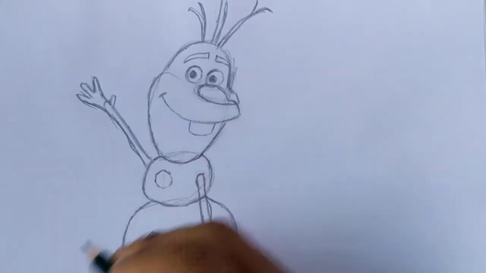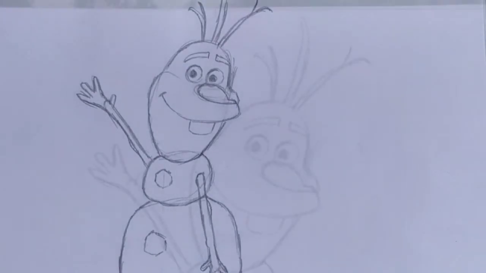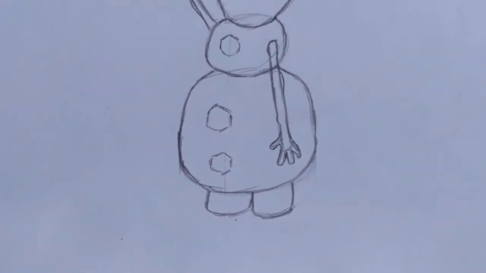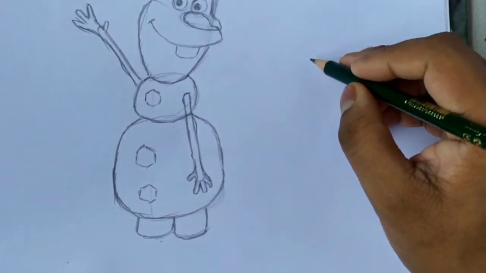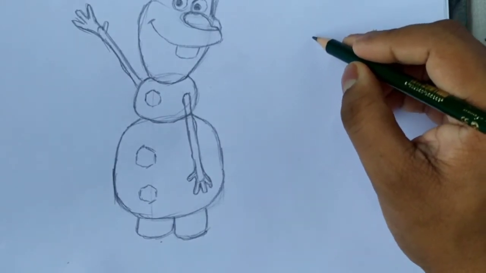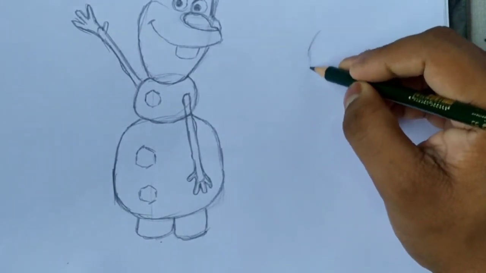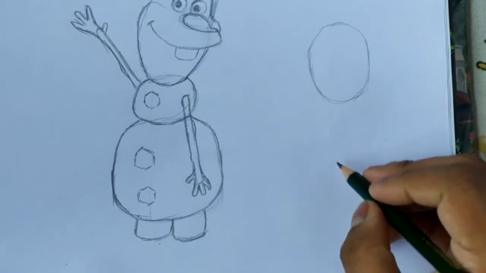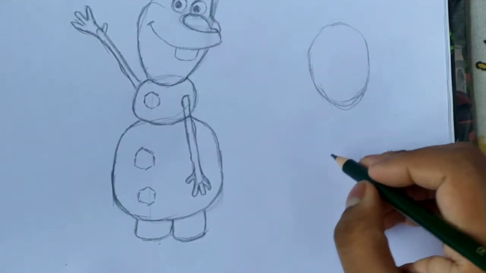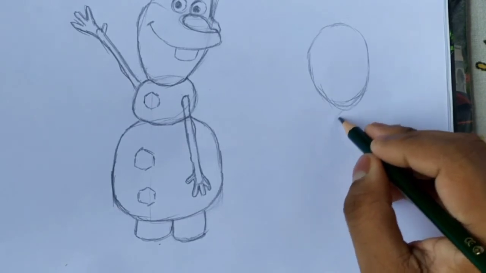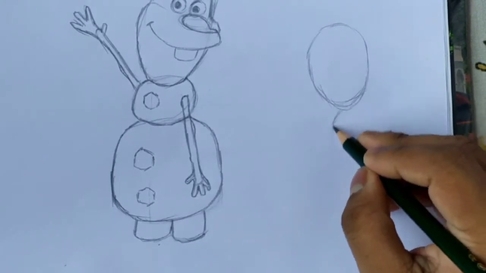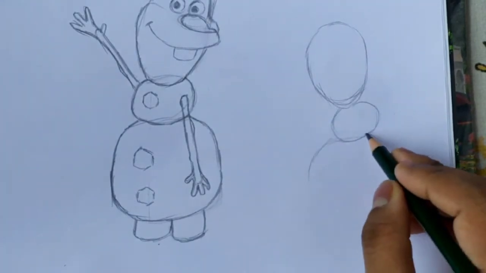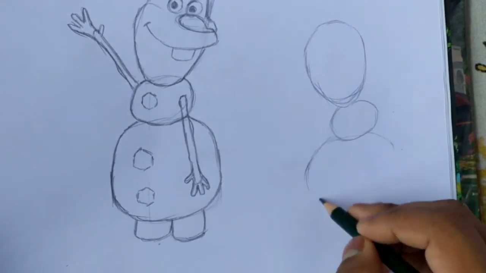So now you see that the drawing is complete. Now let's draw another Olaf in his sitting posture. We will repeat the same process here. Draw an oval shape like this. Olaf is animated by Hyrum Osmond, who also brought to life characters like Rapunzel and Maximus from Tangled. If you have not watched Tangled, you can watch it.